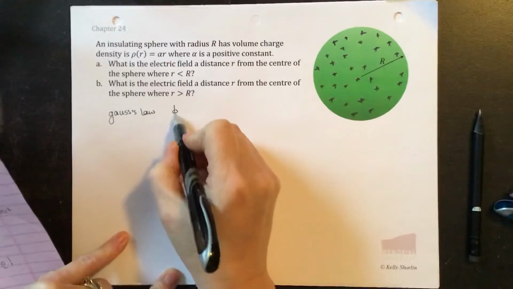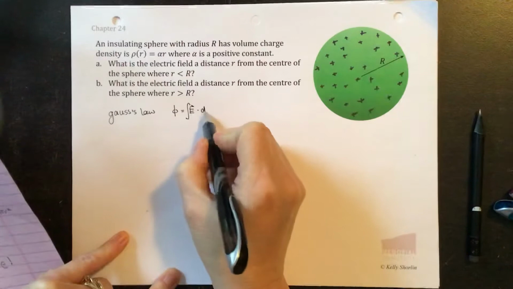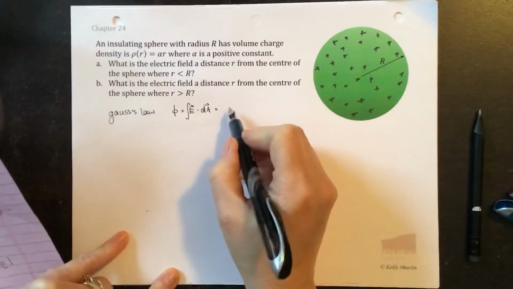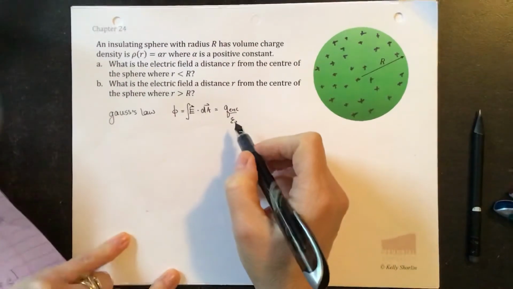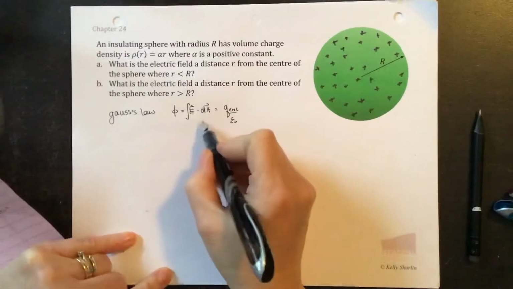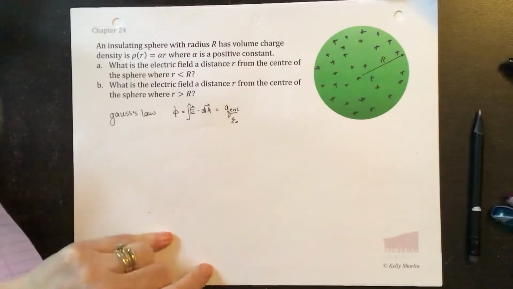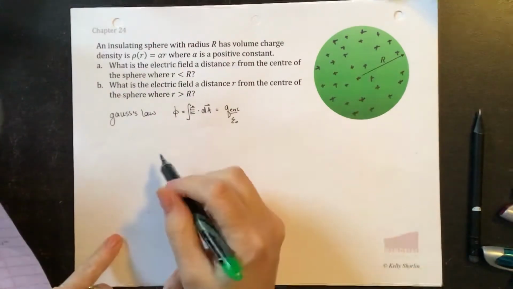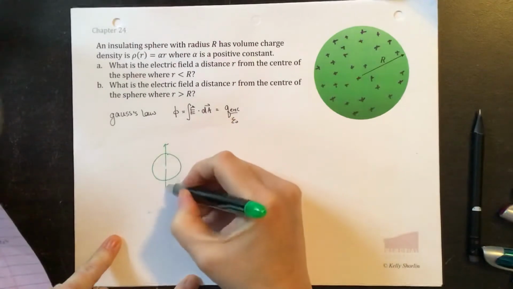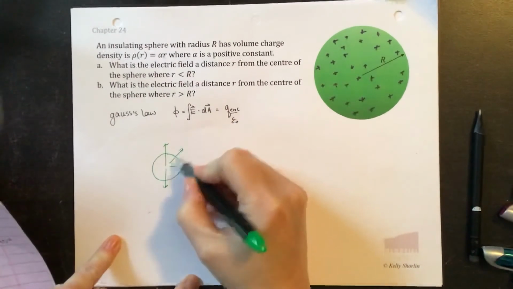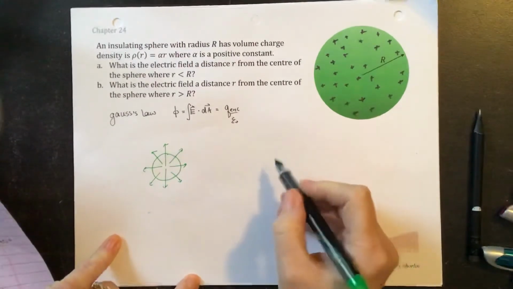Gauss's law states that the net electric flux through any closed surface is the integral of E dot dA over the closed surface, and that's equal to the net charge enclosed by the surface divided by the constant epsilon naught. Let's deal with the integral part first. Since we have a sphere of charge, we're dealing with spherical symmetry. So our sphere means that the electric field points out radially. So that's what our sphere looks like.